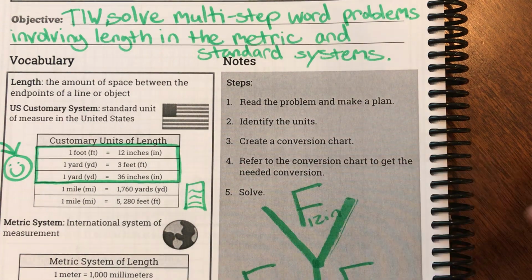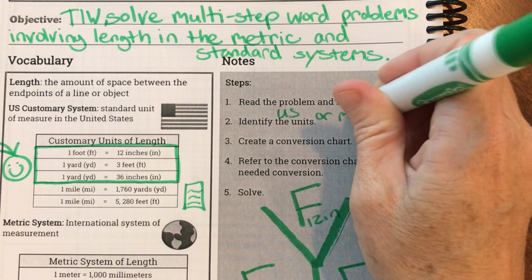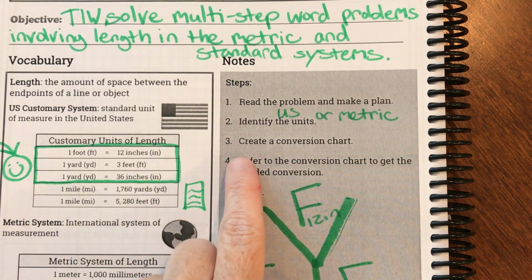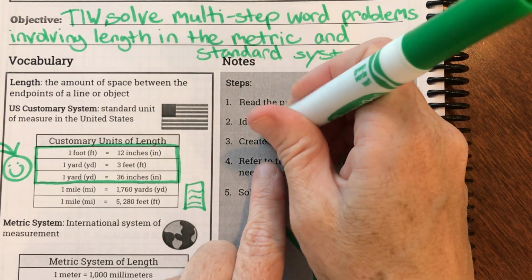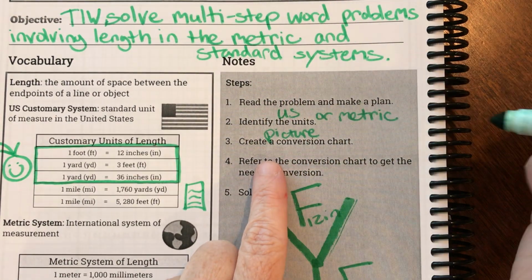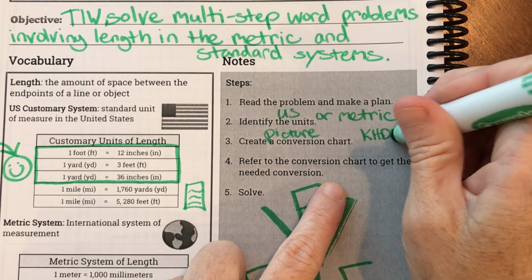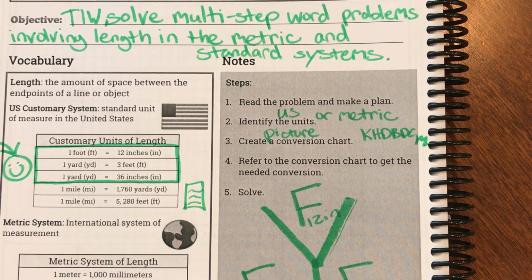We're going to identify the units. Is this US or metric? The reason we need to decide that is that's going to determine what system we're going to use to help us, what strategy. Because it says create a conversion chart. I'm going to create a conversion chart if it's US. I'm also going to draw my picture that I drew below. But if it's metric, I'm not. If it's metric, I'm going to use King Henry died by drinking chocolate milk. That's the strategy I'm going to be using. And then once I have my strategy, I'm going to use that strategy to solve the problem.